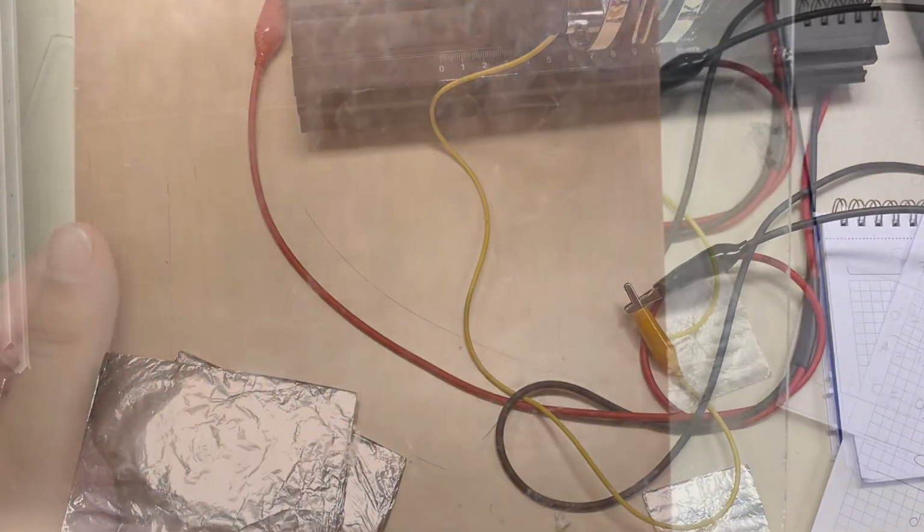In the third part of the experiment, to observe the effects of dielectric materials on the capacitance, I used glass and copper, and also free space to observe these effects. These are the equipments I used.